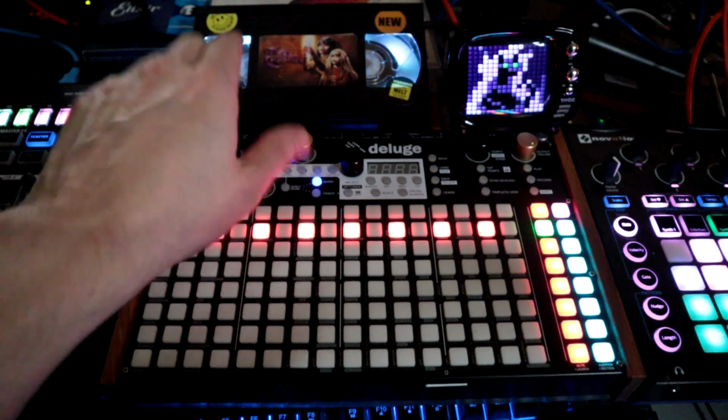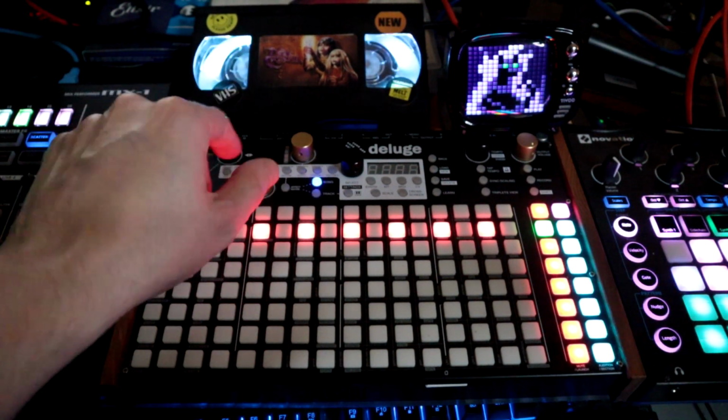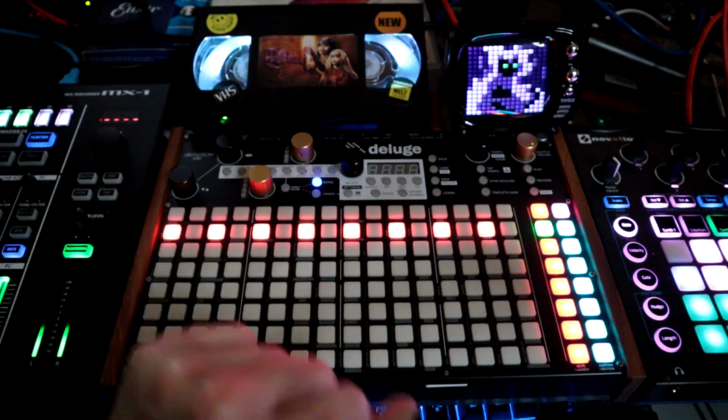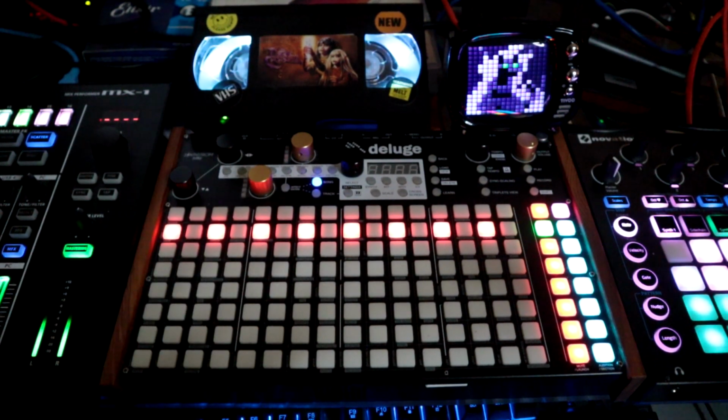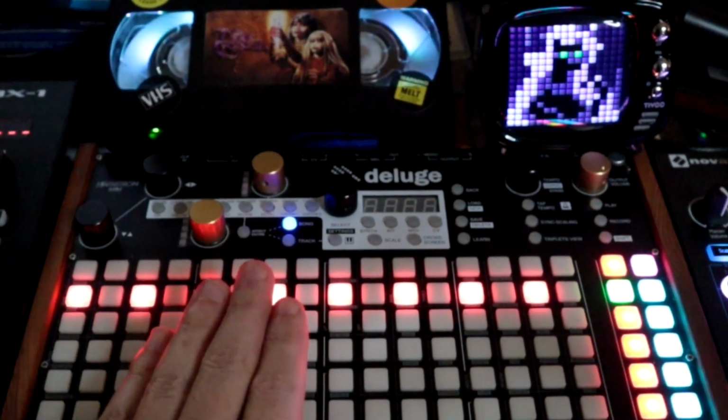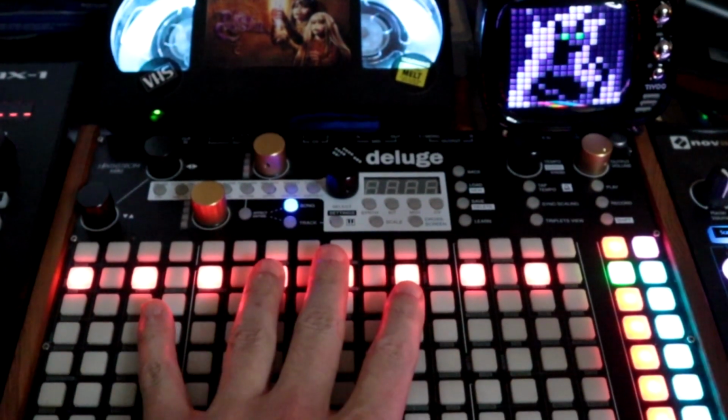Also, now you can connect a USB hub to the Deluge and have it host, so you can now plug in multiple USB MIDI devices. It can now send MIDI to hosted USB MIDI, whereas before you could only receive. The jitter or timing errors have been drastically reduced, especially during high CPU load.